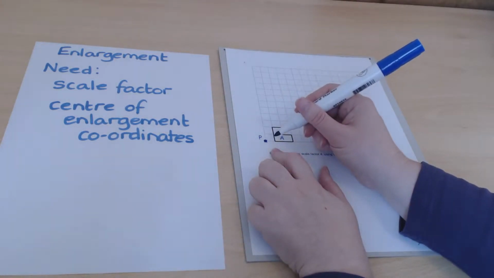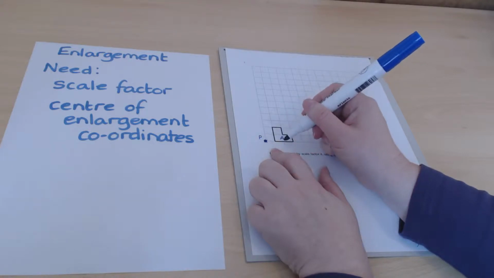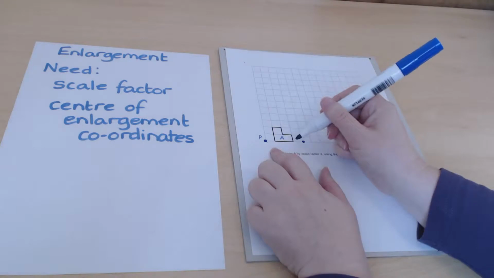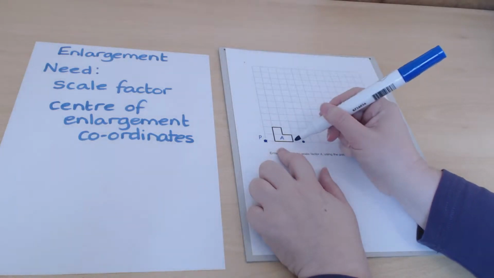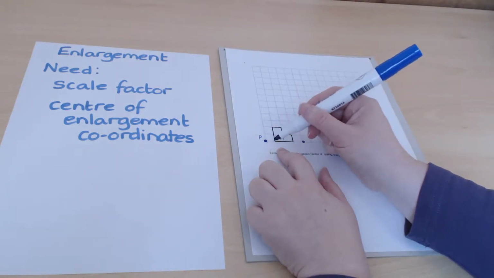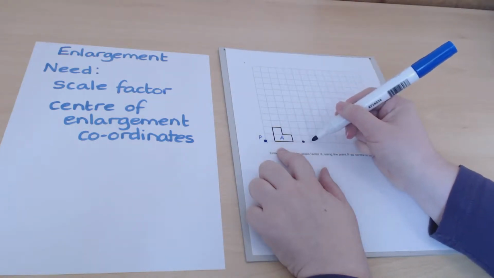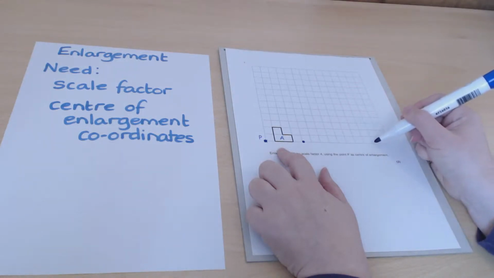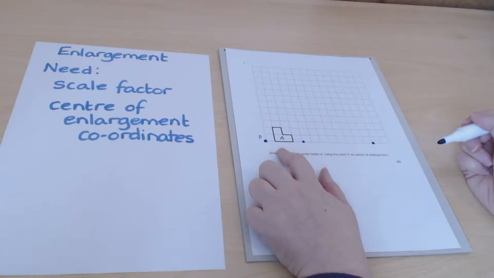So in our enlarged shape, it's going to be 4 away. 1, 2, 3, 4. Okay, this point here is 3 away. So in our enlarged shape, it's going to be 12 away from here. So 1, 2, 3, 4, 5, 6, 7, 8, 9, 10, 11, 12, like so.